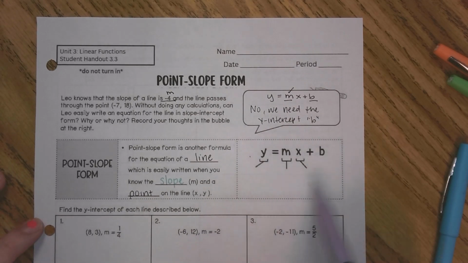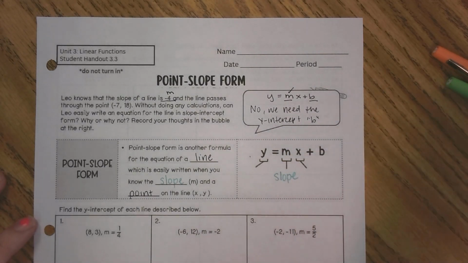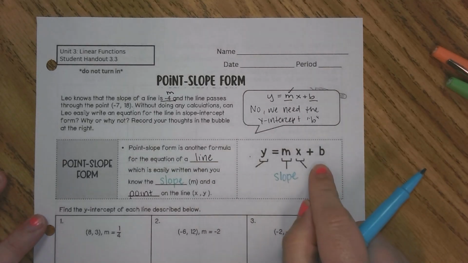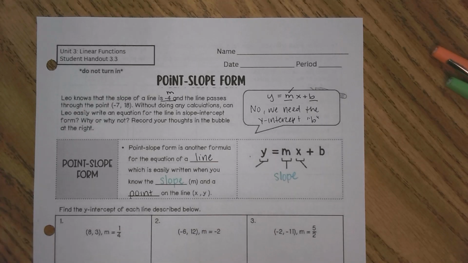So if we remind ourselves of our slope-intercept form right here, remember m is the slope. We definitely want to make sure we have the slope. We know b is the y-intercept. X and y are a little bit different this time. X and y is going to be your point.